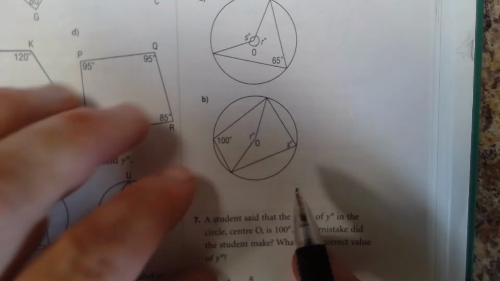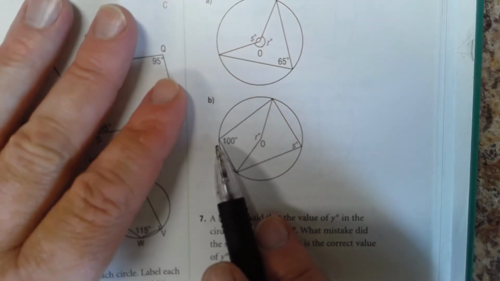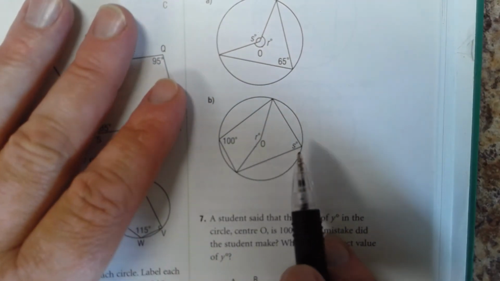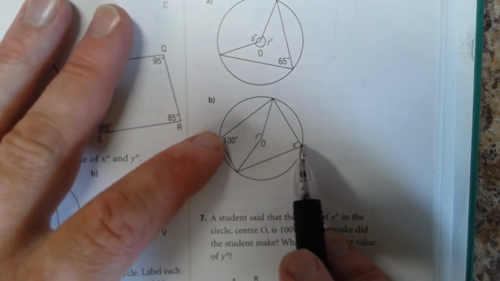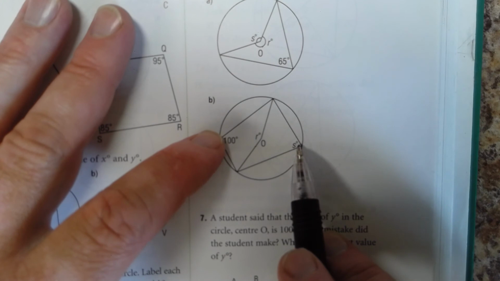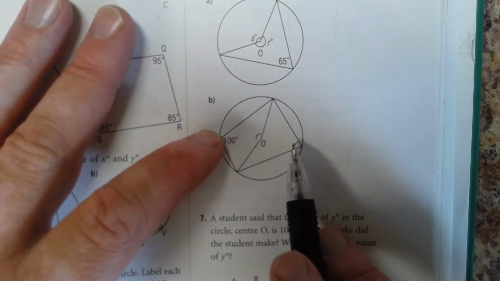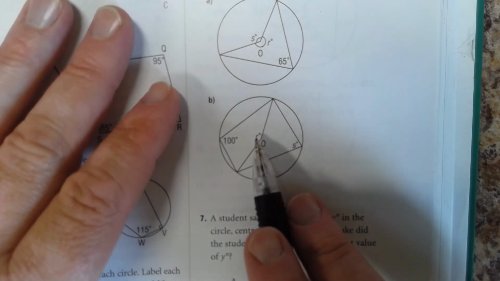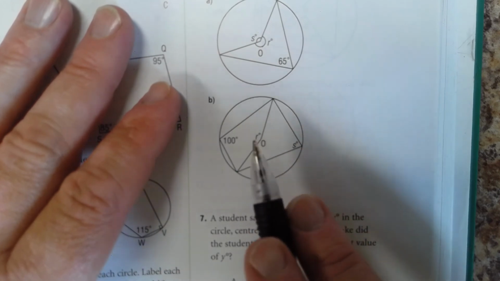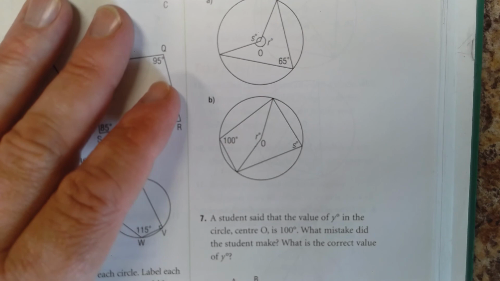Looking at this one, we have 100, and look at it's a quadrilateral, and these two are opposite, so they have to add up to 180. And then this becomes your inscribed angle for this central angle. So once you have this, boom, you can find this, I should hope.